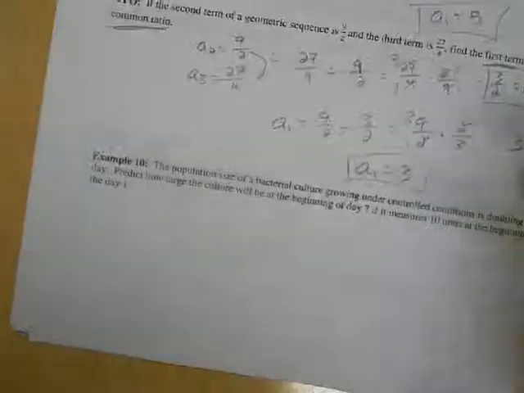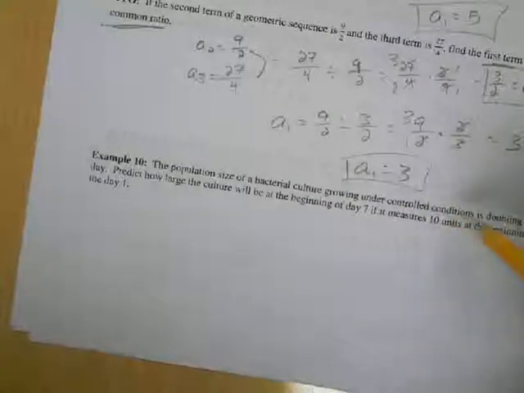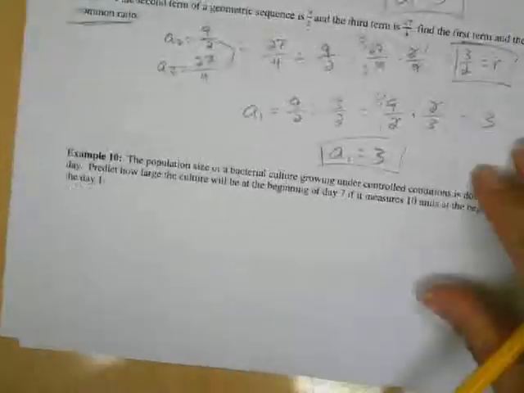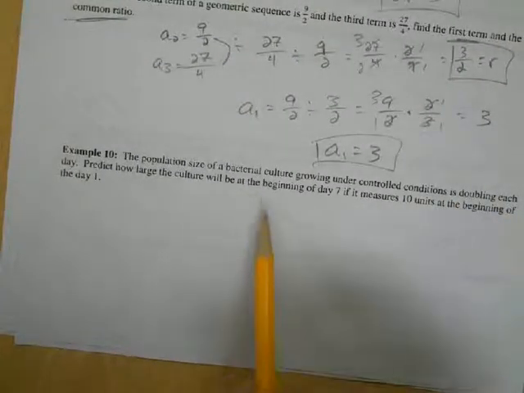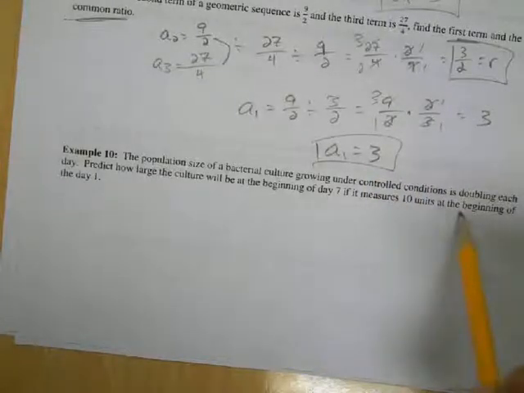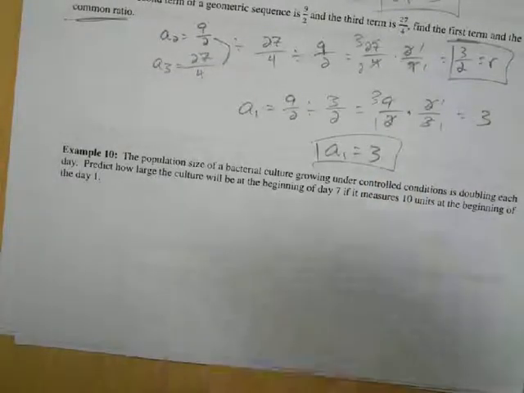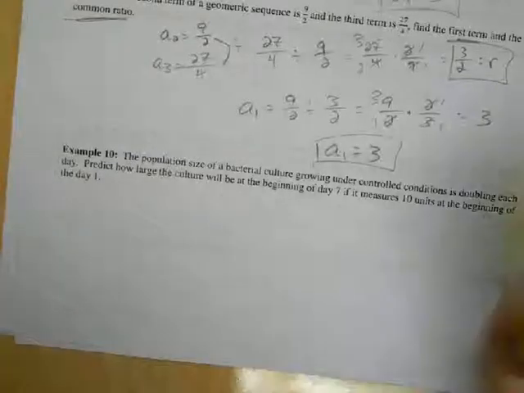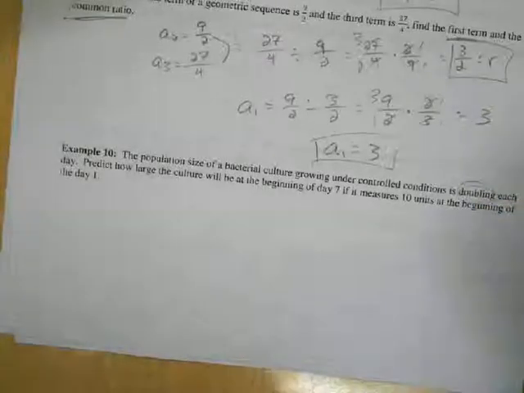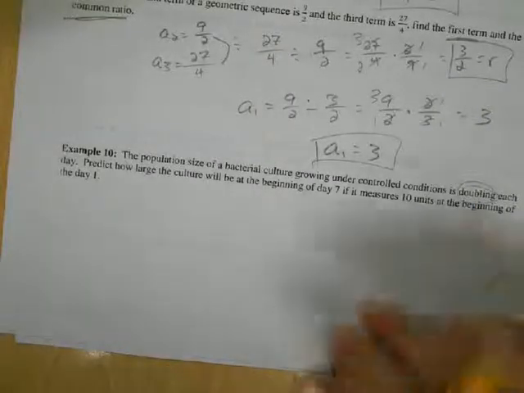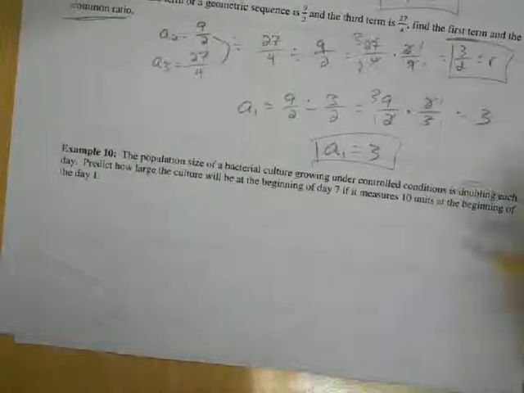Very last one of this little section, which is awesome. It's kind of been a long one, I know. The population size of a bacterial culture growing under controlled conditions is doubling each day. Predict how large the culture will be at the beginning of day 7 if it measures 10 units at the beginning of day 1. Oh goodness. So it is doubling. Doubling means this thing is geometric. It's multiplying.